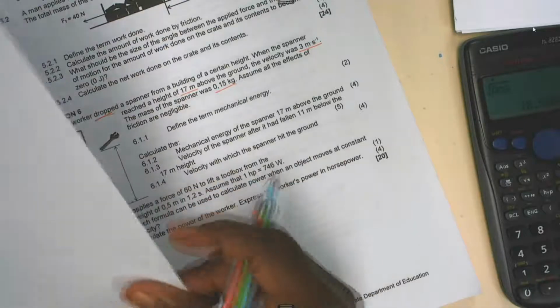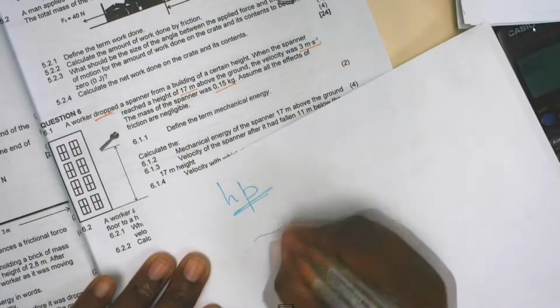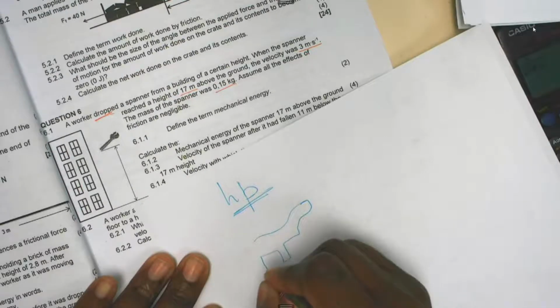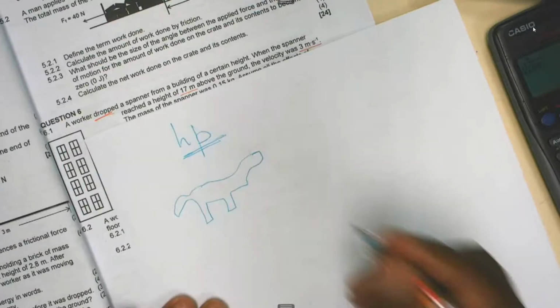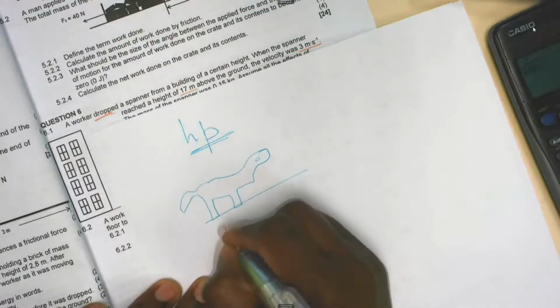Then when it comes to power, there's a new unit that we have not used, horsepower. This horsepower, I wish I could draw a nice horse, but if this is a horse, there's my horse, and just give it eyes. So horsepower.